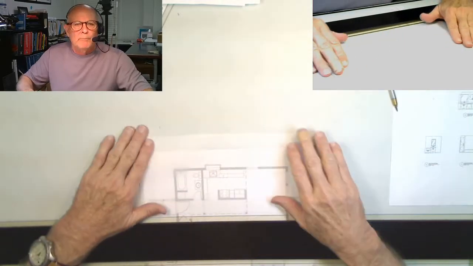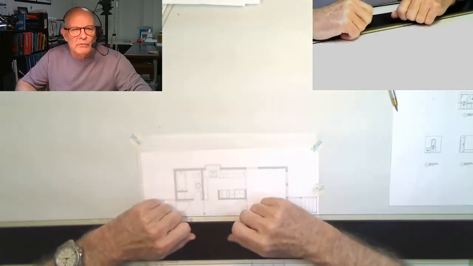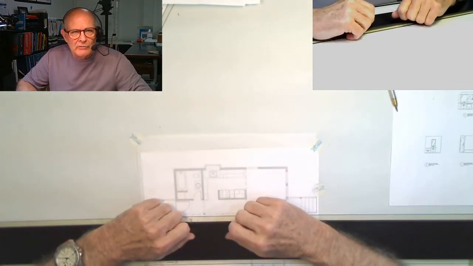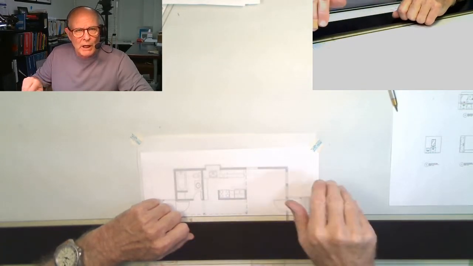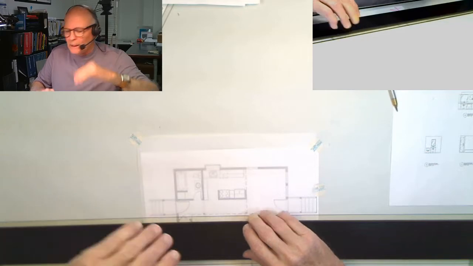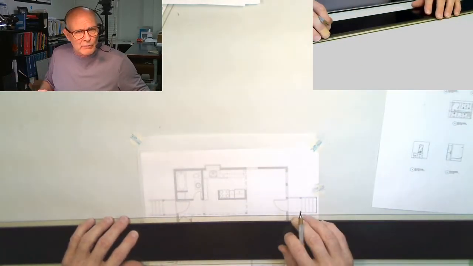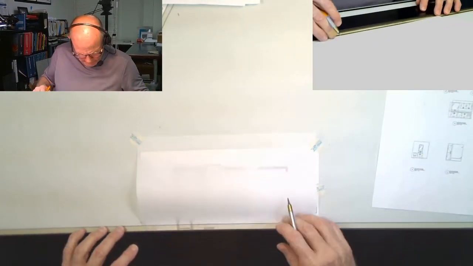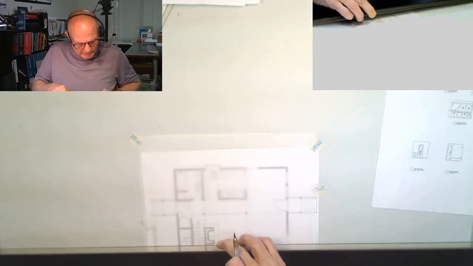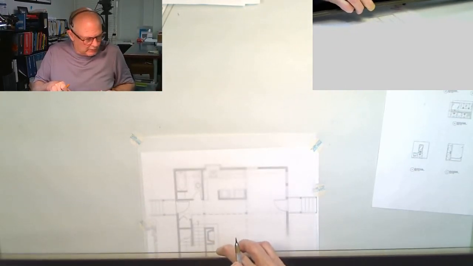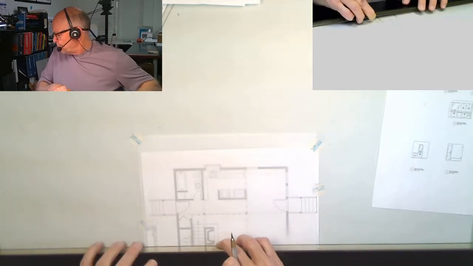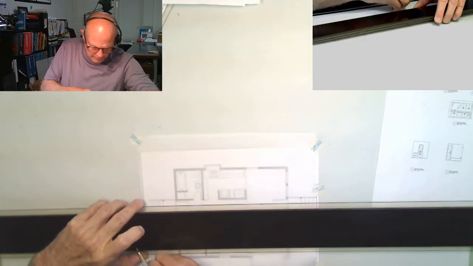Just as we've done before, we're going to establish that the ceiling height has not changed. It's 8 foot. So we're going to establish a floor line, and then draw a horizontal line there and mark it FF. A little bit of a tape problem here. Let's get rid of that, put a new piece on. Here's one right here. This should work better.